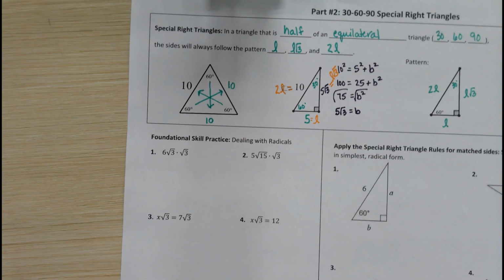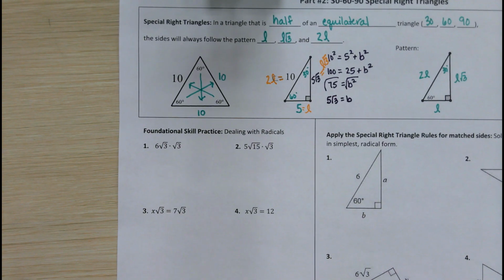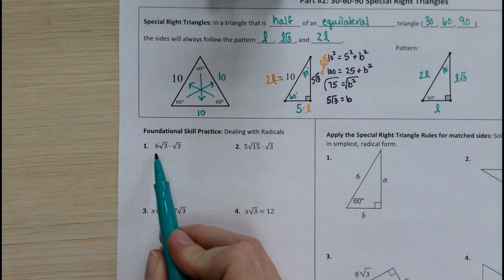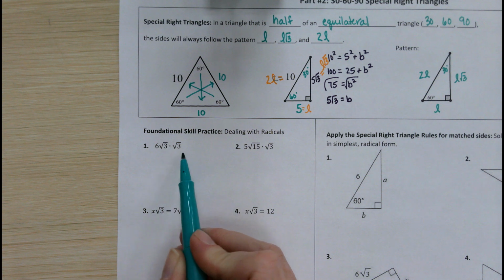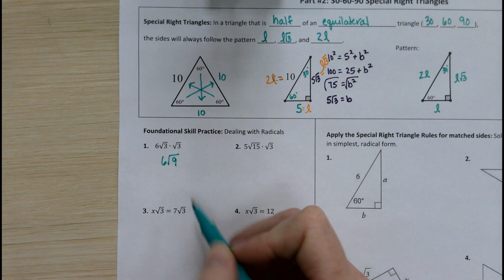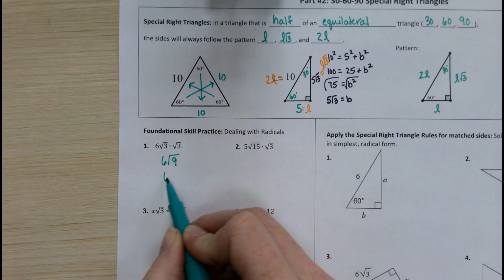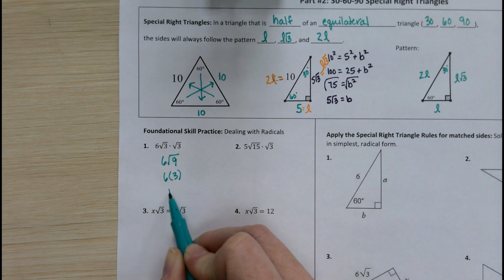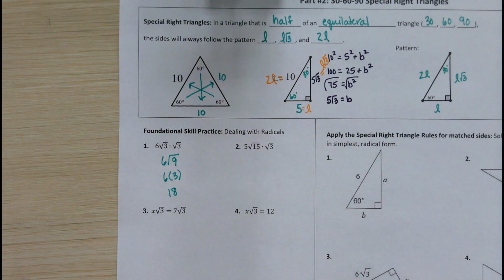Just like with our 45, 45, 90s, we're going to be dealing with radicals in these problems. So we've got a few foundational skill problems to take a look at to make sure we're ready to go. If I need to do 6 root 3 times root 3, I can now multiply those root 3's together. Root 9 is actually equal to 3, and so finally this problem simplifies to be 18.